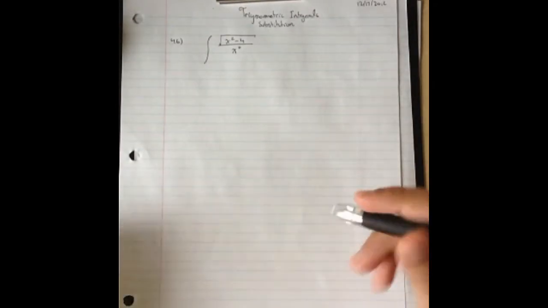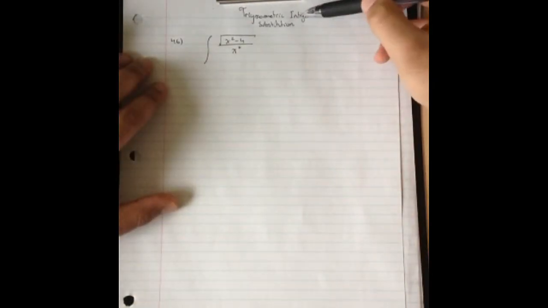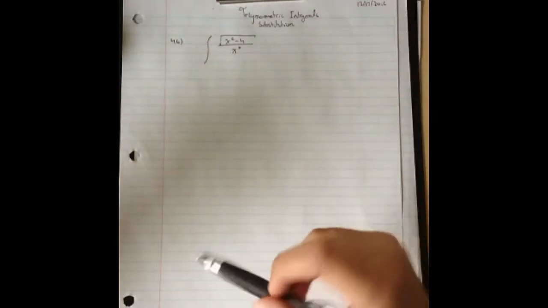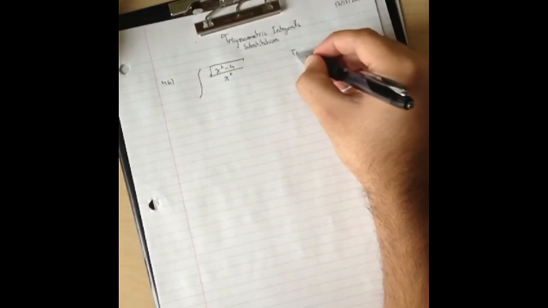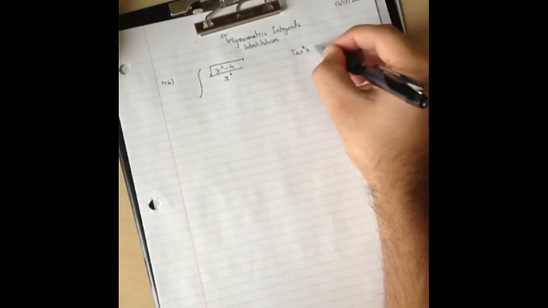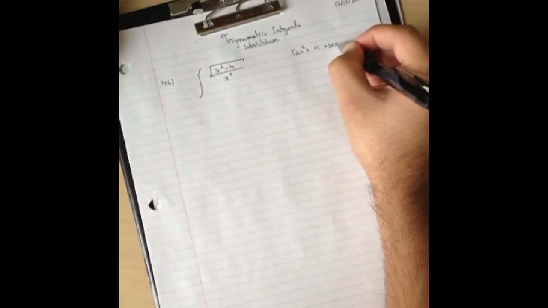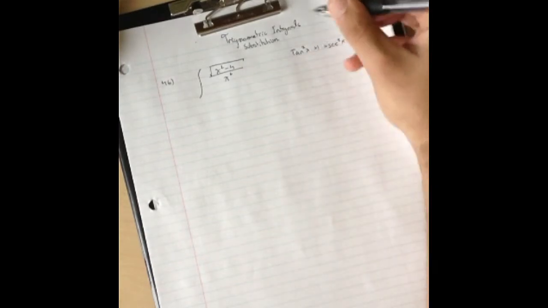We have a problem here that involves trigonometric integrals and substitution. It's a long problem, and one thing we want to remember when we encounter a problem like this is that tan squared x plus 1 equals secant squared x. How did I get this? Well, this is pretty simple to get.